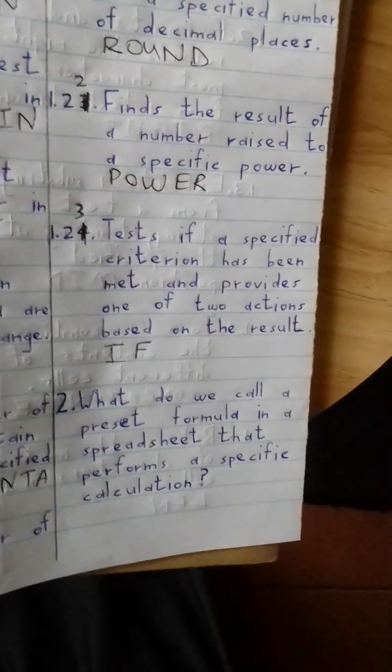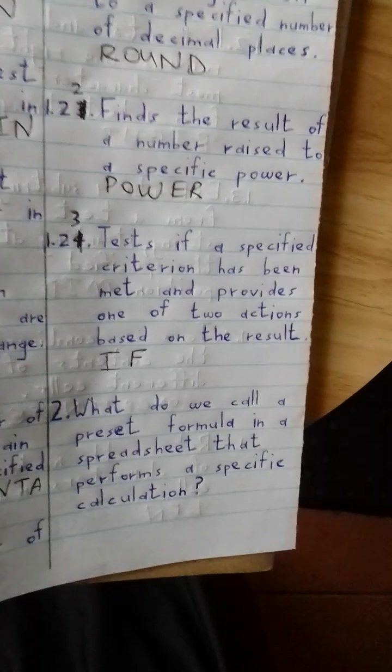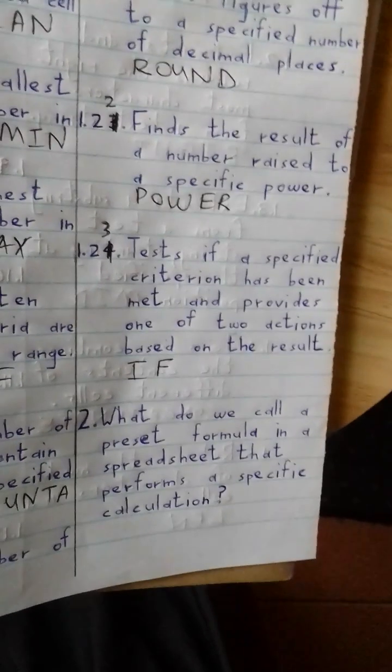Number 2 states, what do we call a preset formula in a spreadsheet that performs a specific calculation? Preset, it is called a function. Okay.